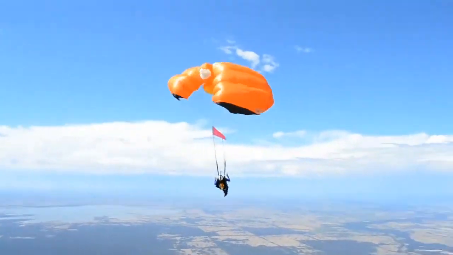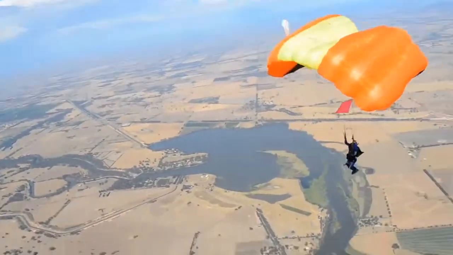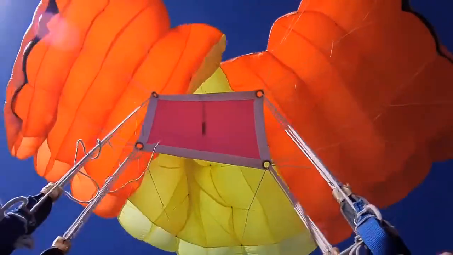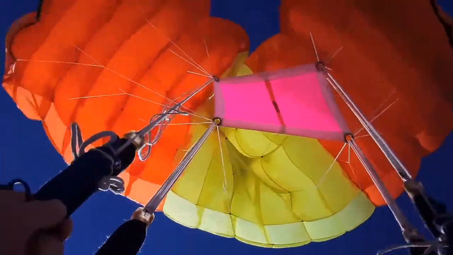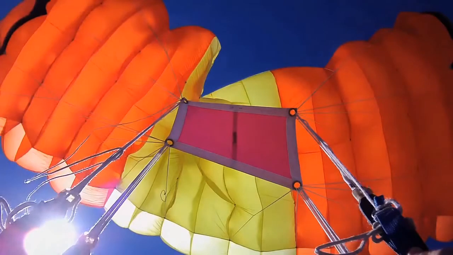At any stage in your skydiving, whether being a student or an experienced jumper, you need to make a decision. You need to firstly identify a good canopy. Now, if you're not happy with the canopy, you need to make a decision, okay? And you need to make a decision before 2,000 feet.